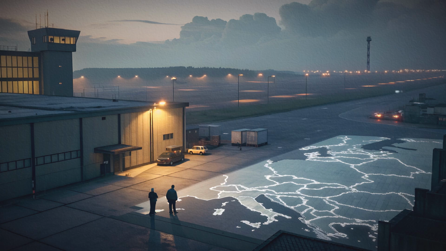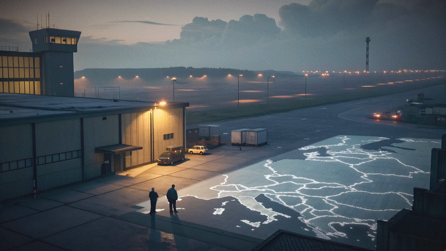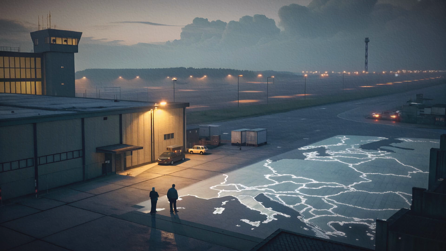Redundancy is built into equipment and networks to reduce the likelihood that a single failure will cause wide disruption. Surveillance installations often include more than one type of sensor. Primary radar, which detects objects by reflected radio waves, is frequently complemented by secondary surveillance radar, which receives transponder replies from aircraft. Automatic Dependent Surveillance Broadcast, or ADS-B, provides another layer of position reporting.